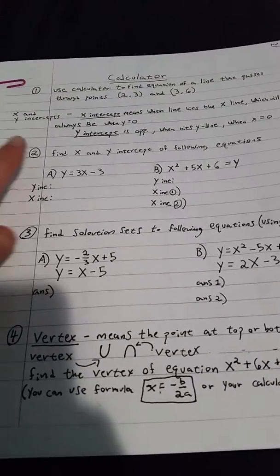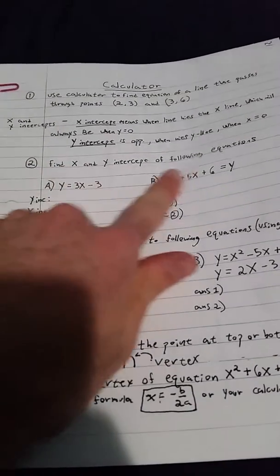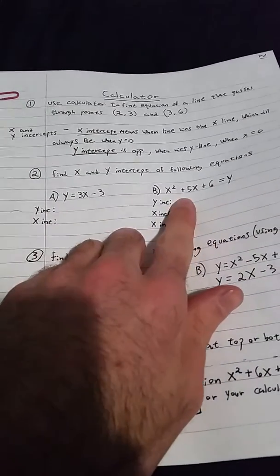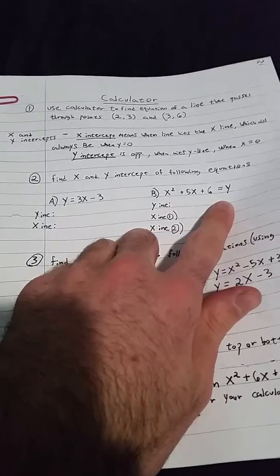Okay, for number 2, what you're asked to do is find the x and y intercept of the following equations. First equation is y equals 3x minus 3. The second equation is x squared plus 5x plus 6 equals y.